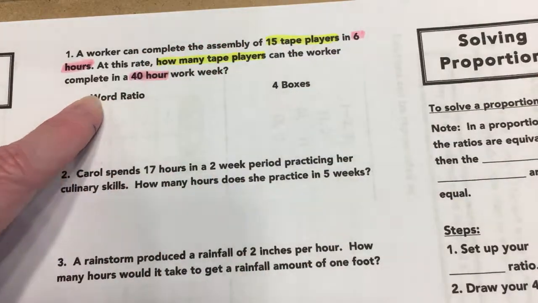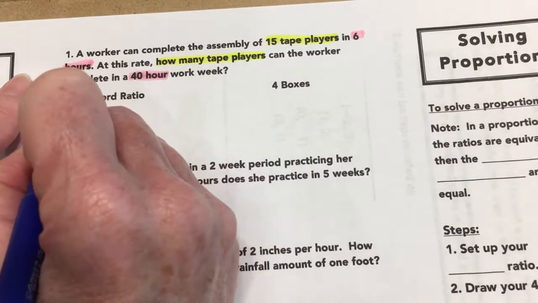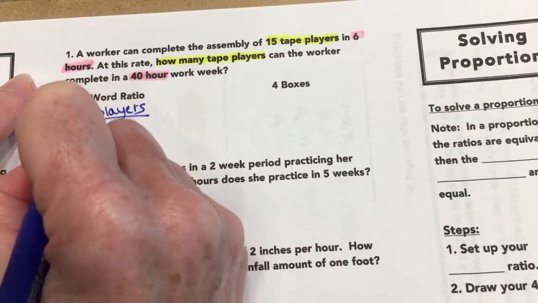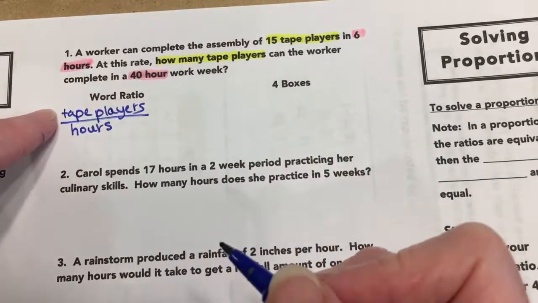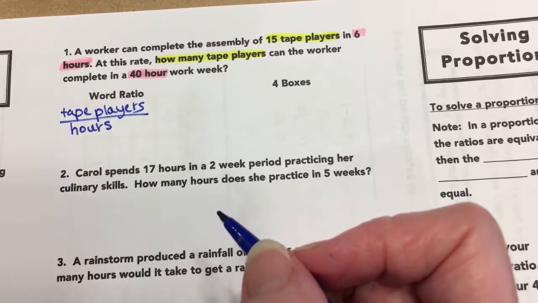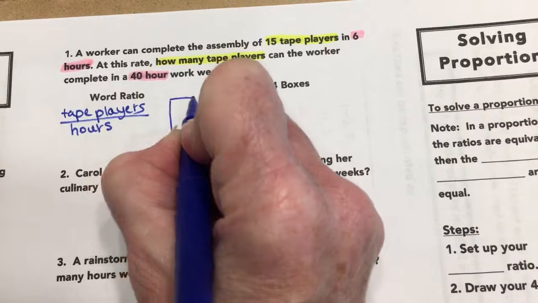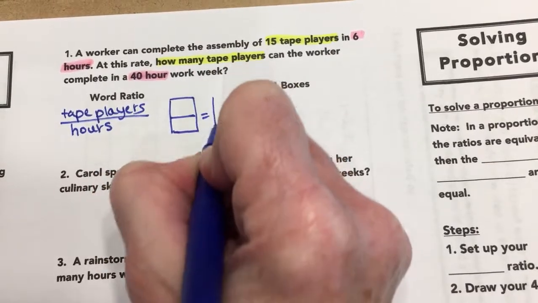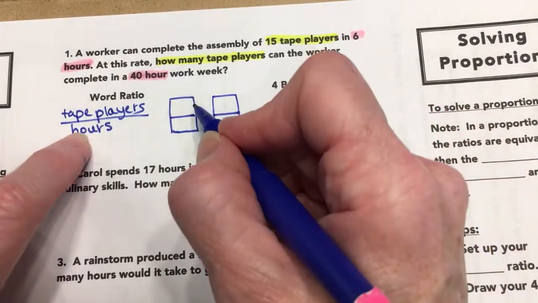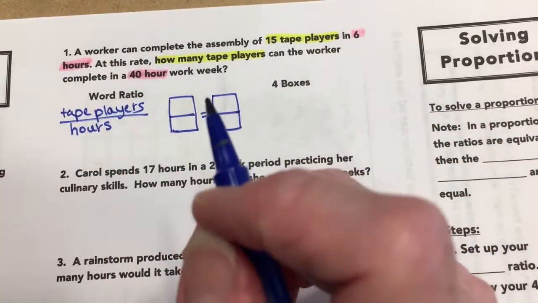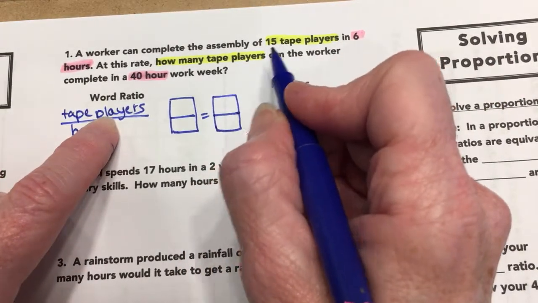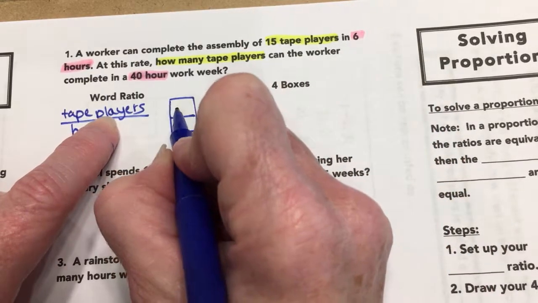All right, so my word ratio, what I'm comparing, is the tape players to the hours. That's the important first step because it's going to tell me where to put my numbers. My next step is to set up my 4 boxes, and I'm actually going to draw 4 boxes and fill them in. Okay. So we want to keep our boxes and numbers and words all in the same place. All right, so when it says 15 tape players, I'm going to look at where I put tape players here. It's at the top. So I'm going to put the 15 at the top.